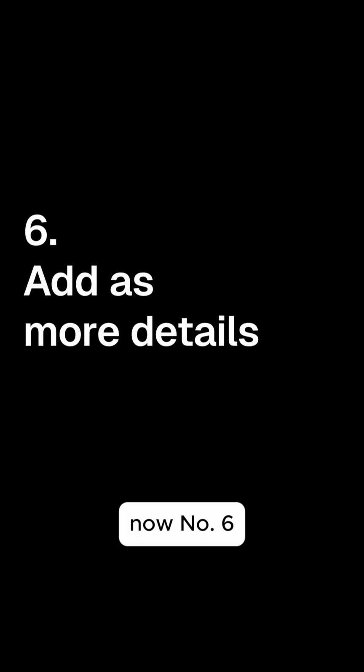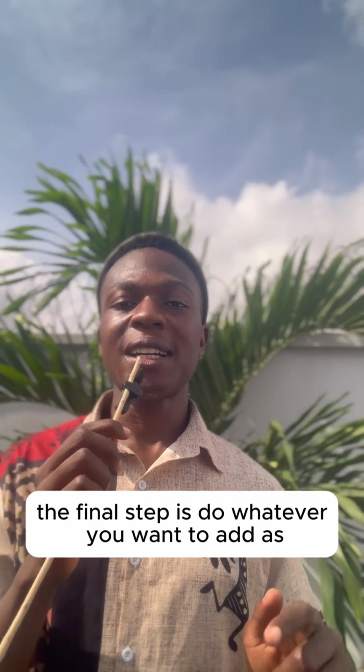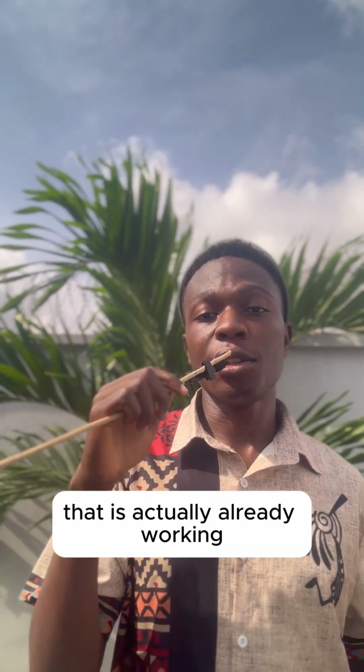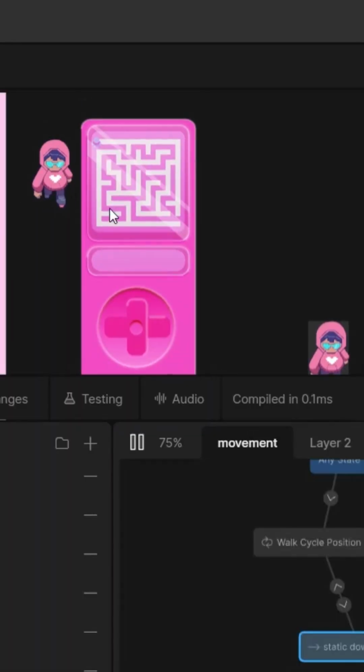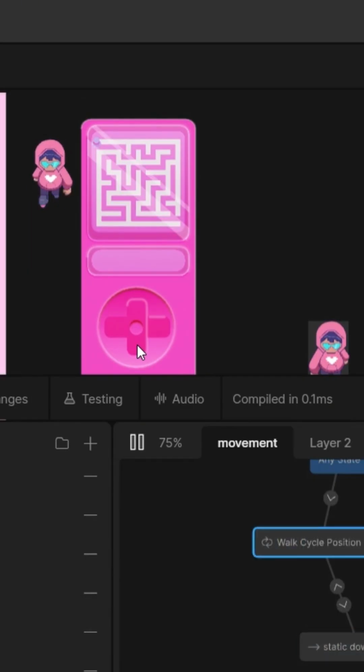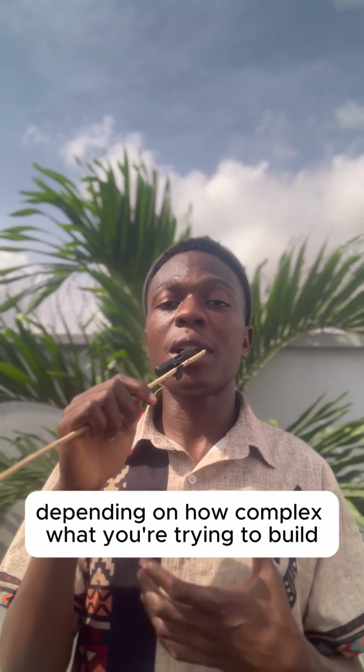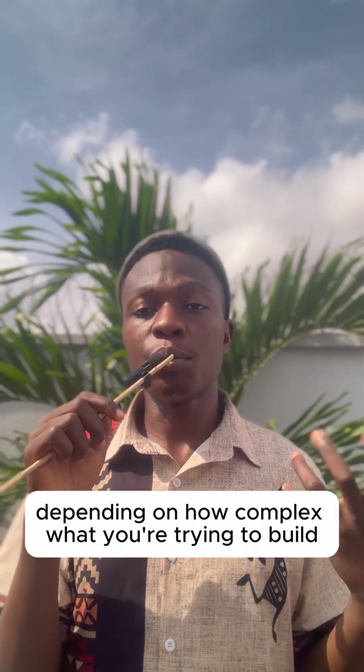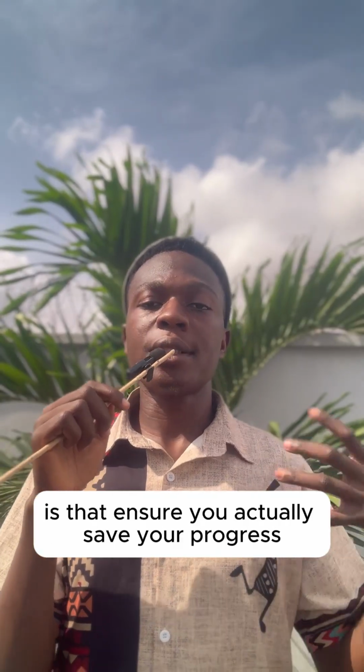Now, number 6, which is the final step. The final step is do whatever you want to add as icing on top of your cake. Your cake being the basic logic that you have already set up that is already working. You can then build more complex things on top of that. You can make your visuals more complex, and add more logic to the basic logic that you already set up. And also, one very important thing to note, depending on how complex what you're trying to build is, is that you ensure you save your progress.